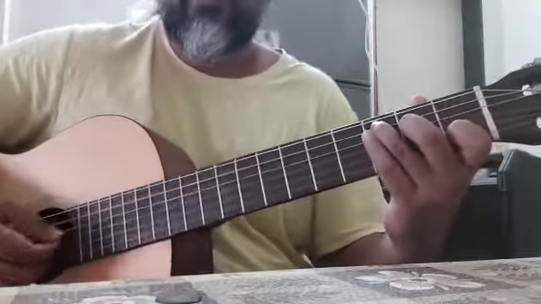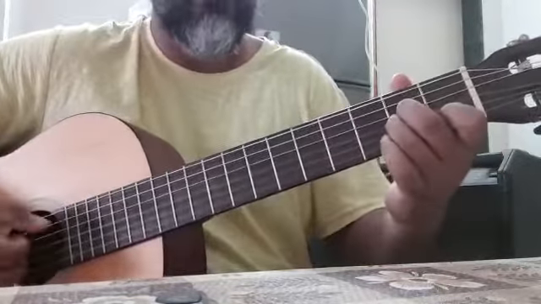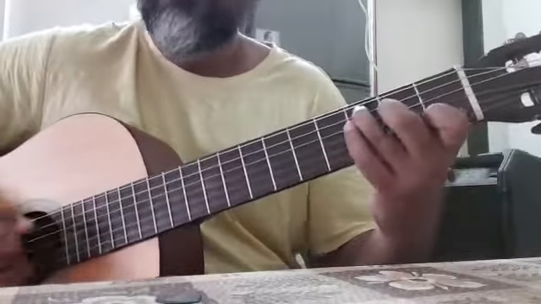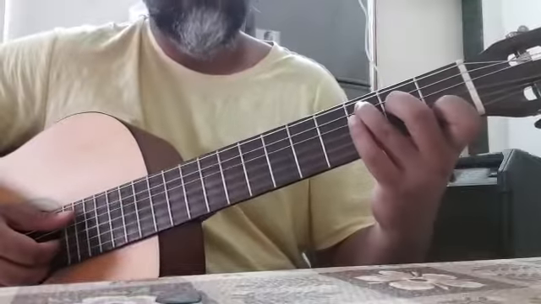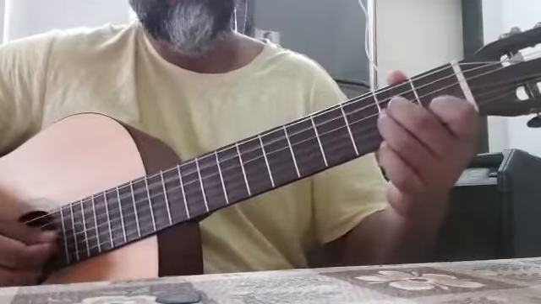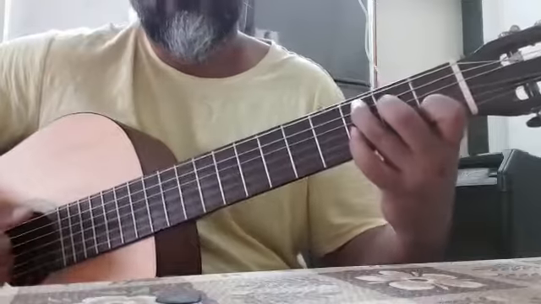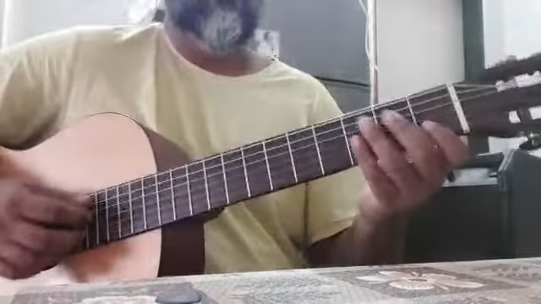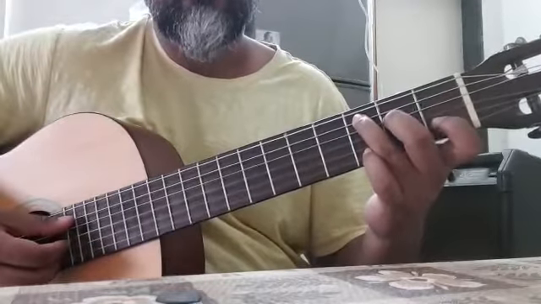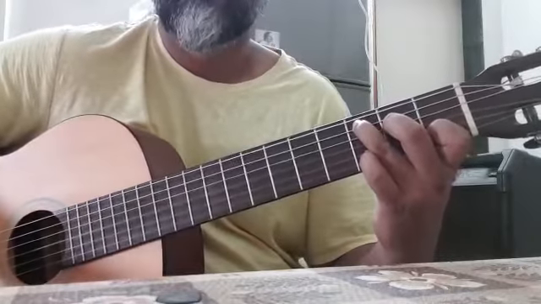So you have C major, D minor, E minor, F major, G major, A minor, B diminished or G7, and C. Then you go backwards. C, B diminished or G7, or A minor, or G, or F, or E minor, or D minor, C. Okay, so A3 was the C note, and A3 plus D2 plus B1 and all the strings from the 5th string to the 1st string strum is the C major chord.